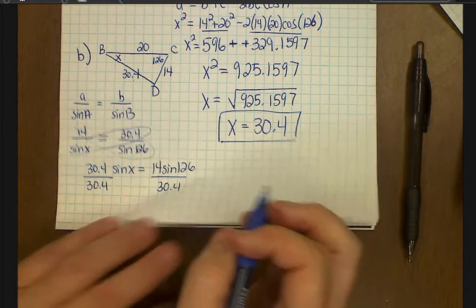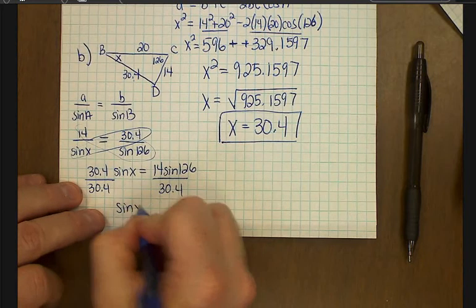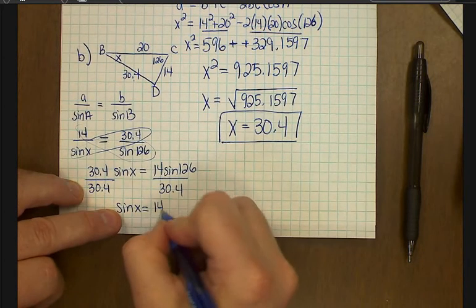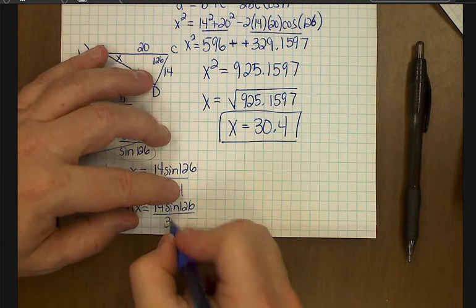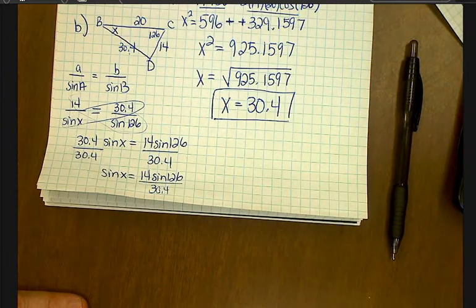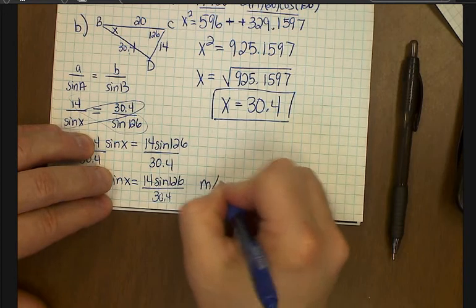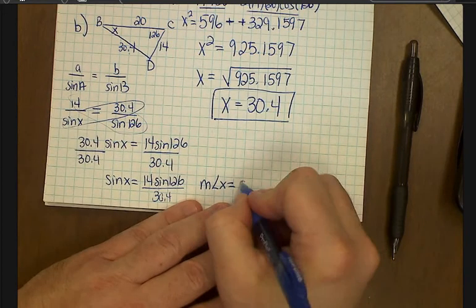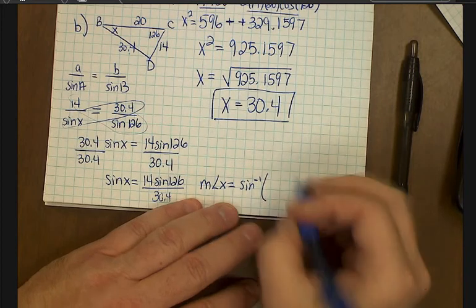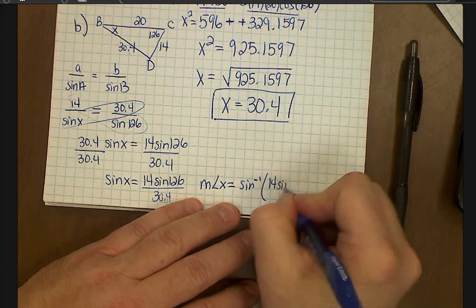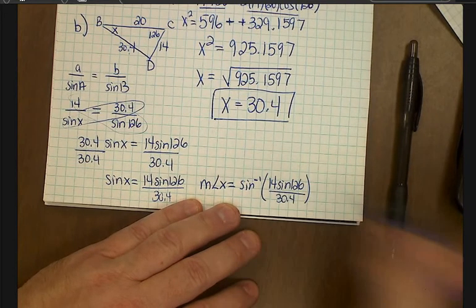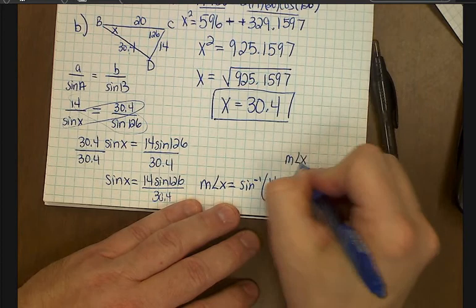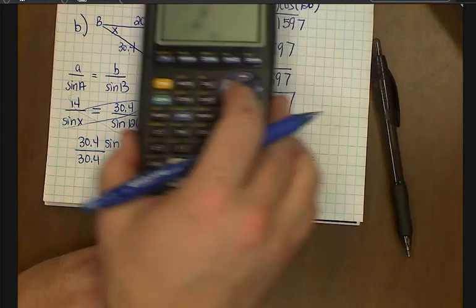All right, so I'm going to get sine of x is equal to all of this, 14 sine 126 divided by 30.4. All right, so the measure of angle x is simply going to be the sine inverse of 14 sine 126 divided by 30.4. Okay, so the measure of angle x is going to be, and watch how we do that using the calculator.